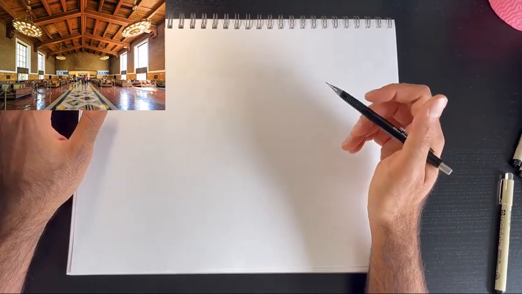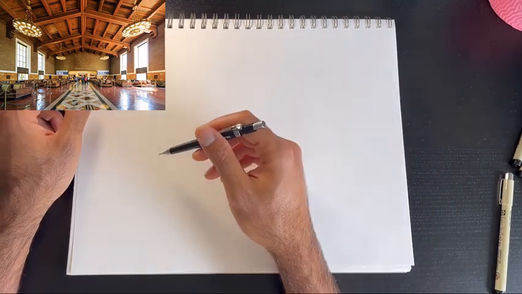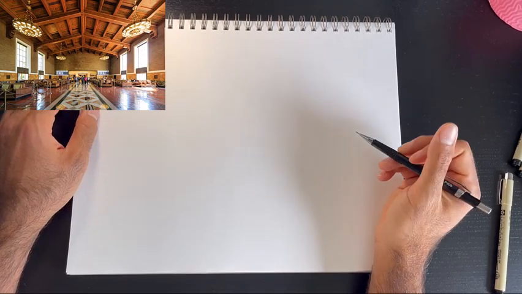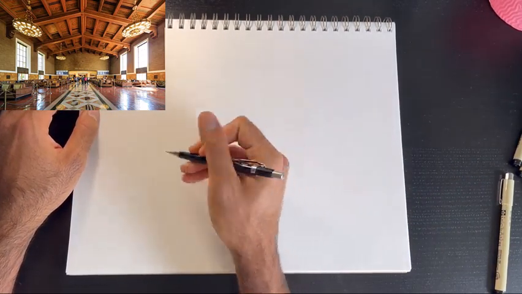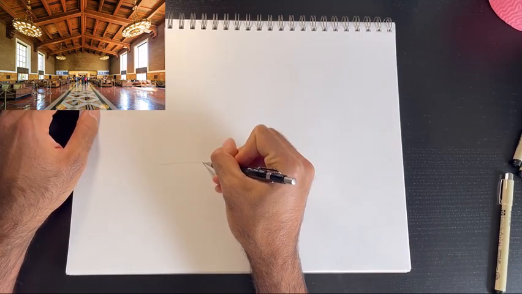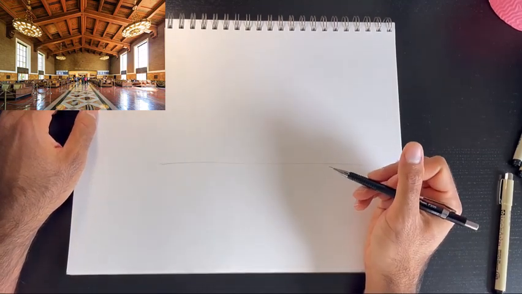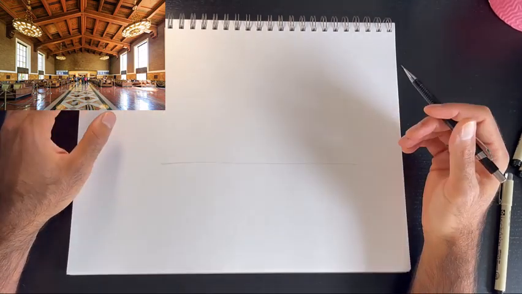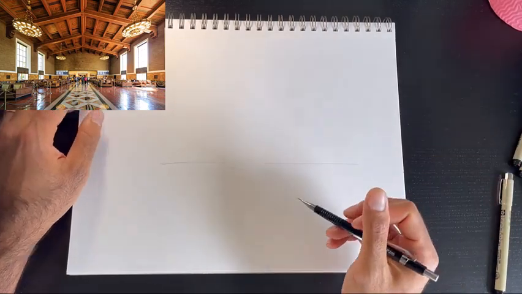So the first thing we want to do is establish where the perspective is taken. We're going to look at eye level and establish that the horizon line is somewhere here. We want to get the massing of this correct. We want to make sure we can fit everything on the page. So that's an important thing to establish.